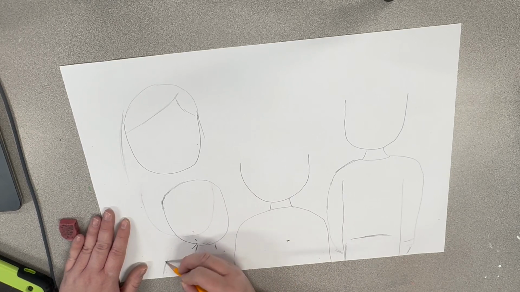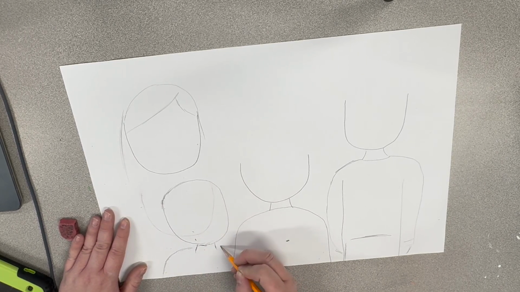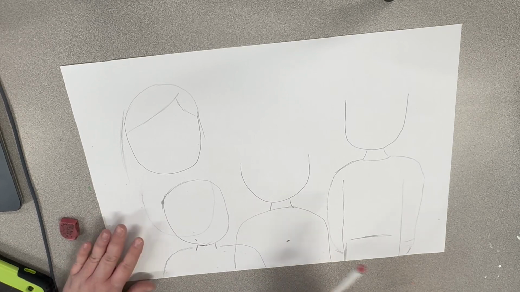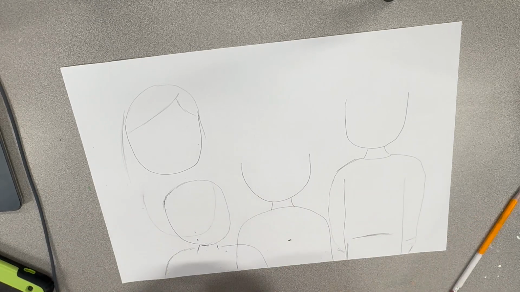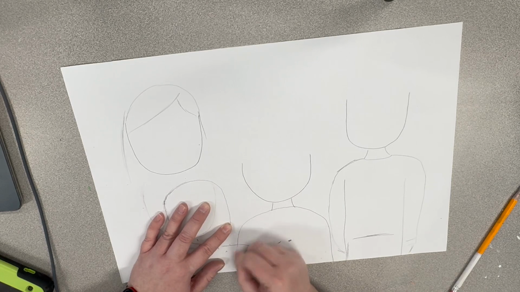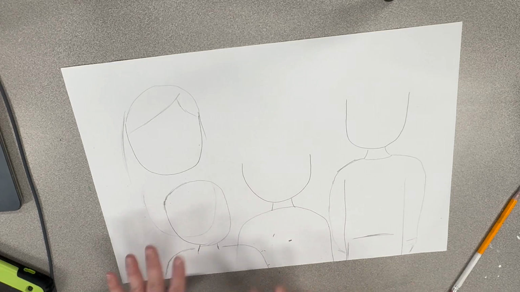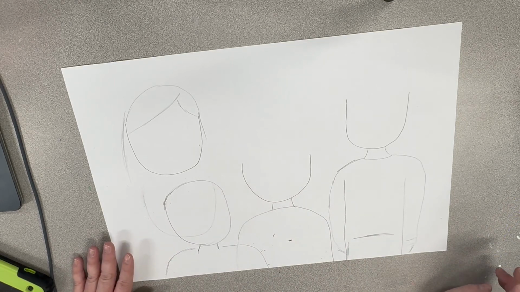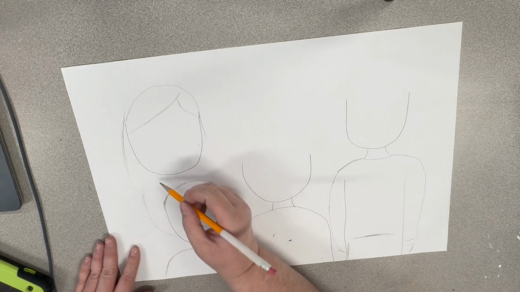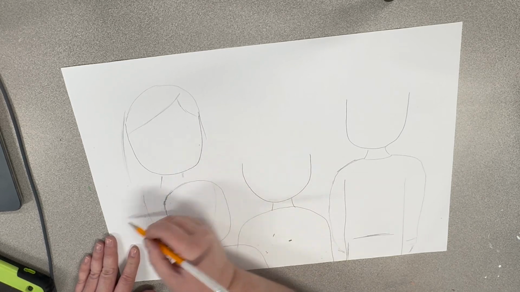and maybe he's sitting down. I can even overlap him in front of me, kind of like how you would have on a photograph. Sometimes they move people around so people can see. Some people are in front, some people are in back. That way we can see everybody's faces.